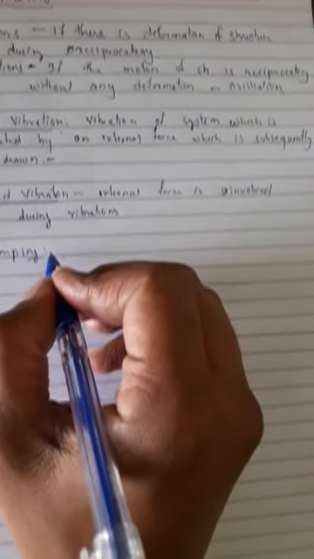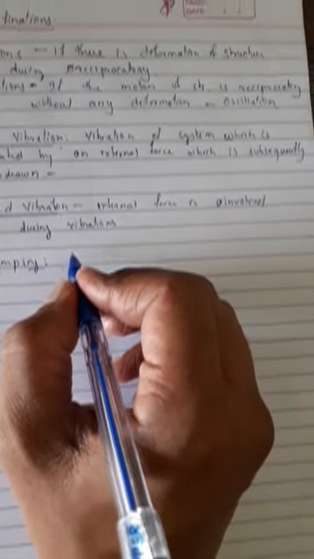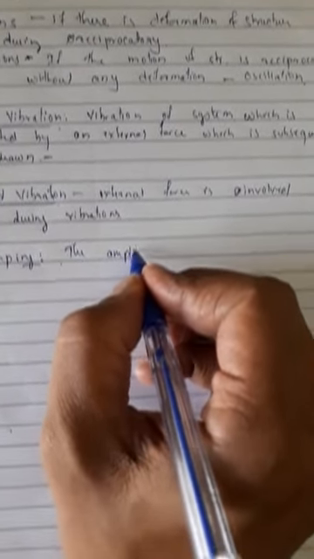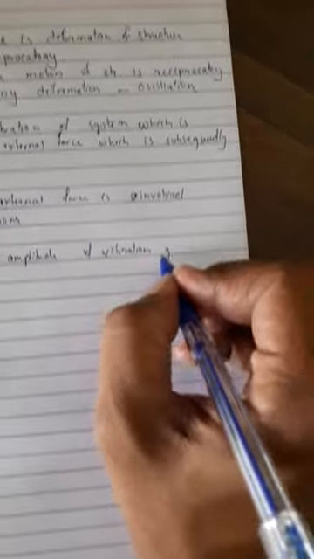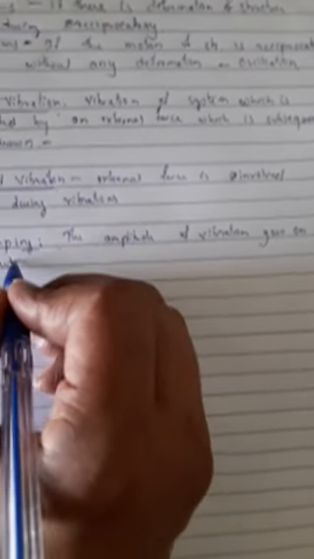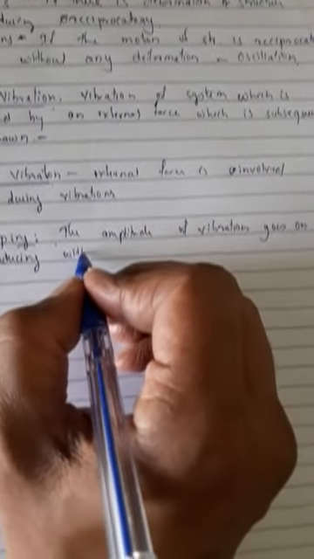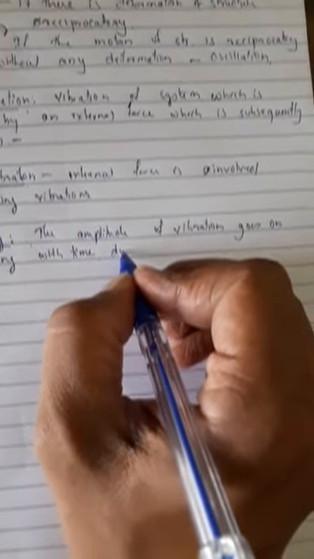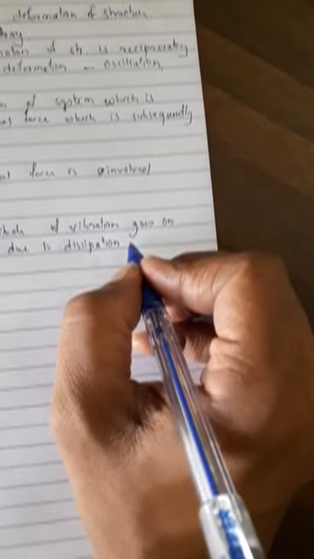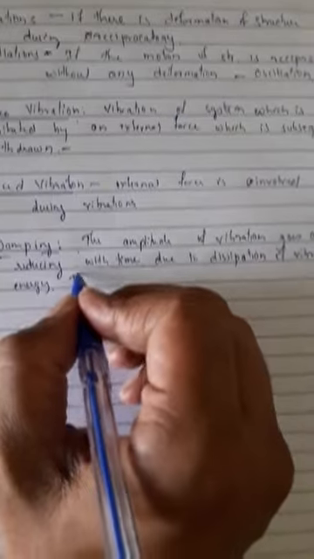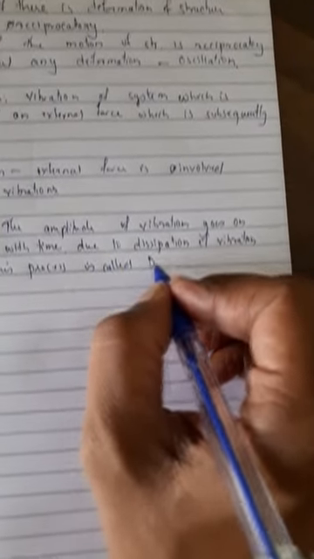When the structure is vibrating, the amplitude of vibration goes on reducing with time due to dissipation. Dissipation means decrease, release of vibration energy. This process is called damping.